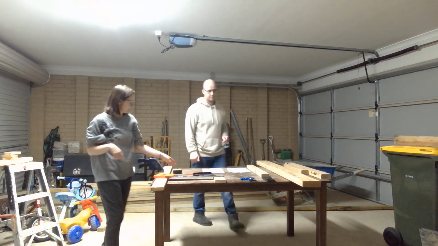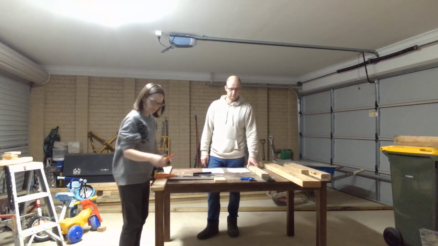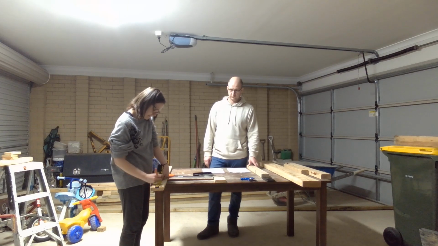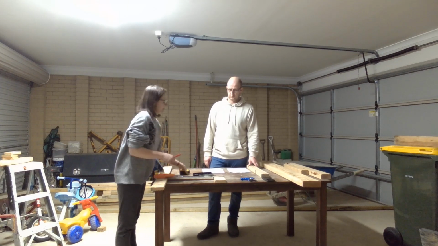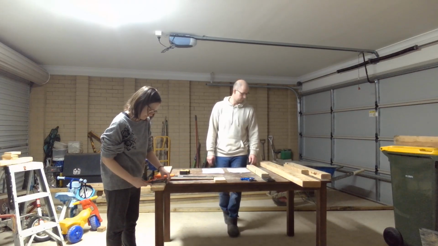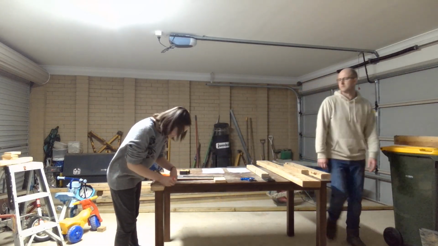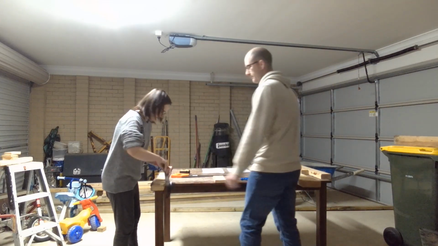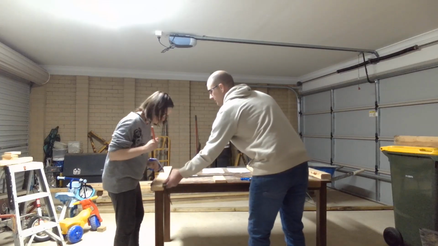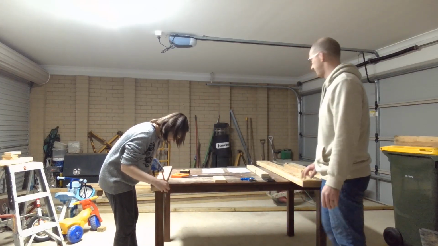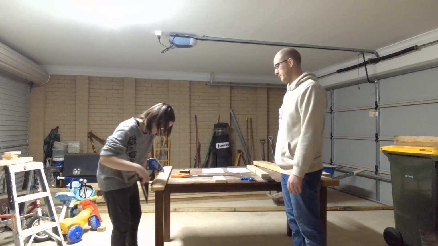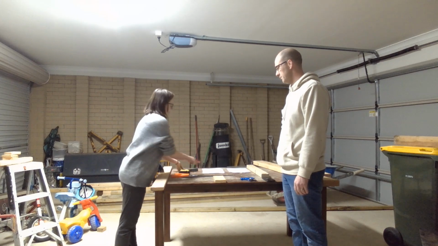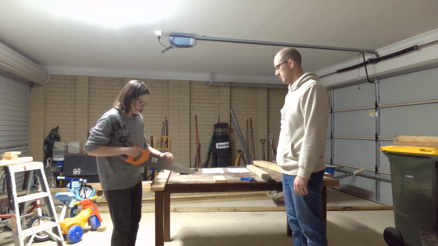Right. 170. Just swap the square around. All right.